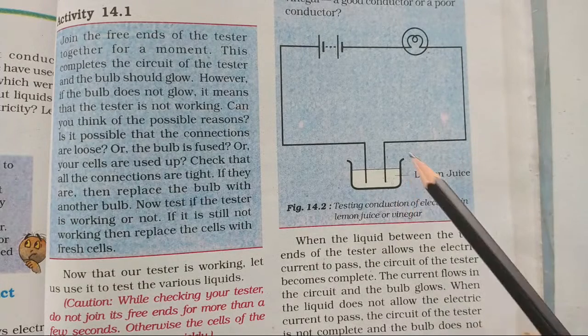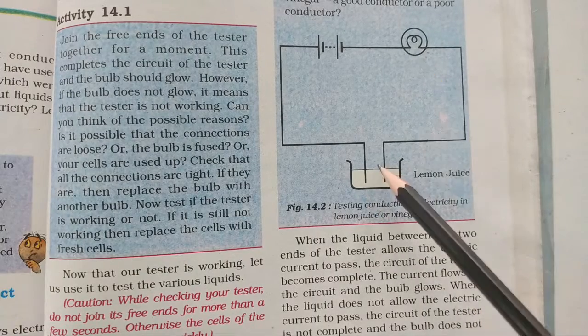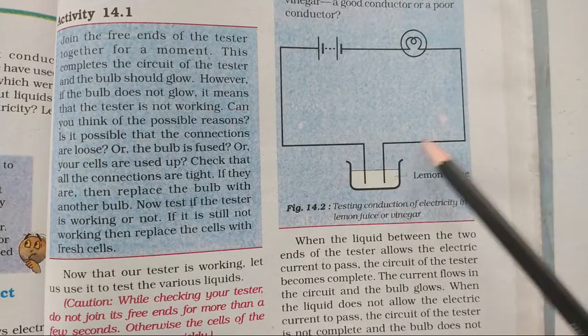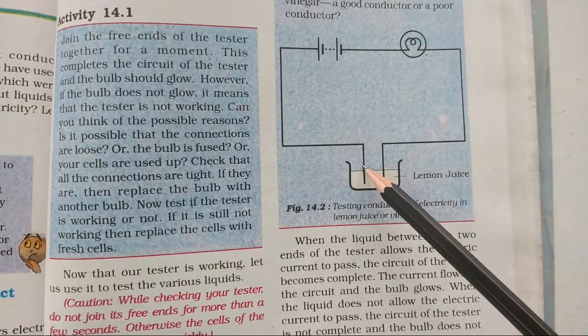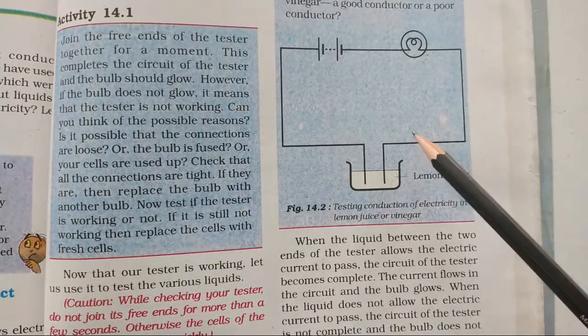Now if you put the two wires inside it and the bulb lights up, it means this liquid is a good conductor of electricity. If the bulb does not light up, it means the current is not traveling from this wire to this wire. The circuit should be complete.